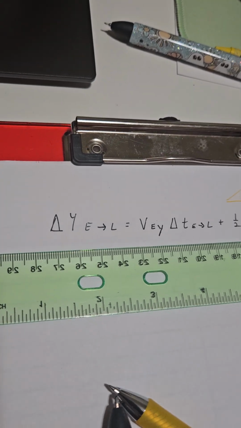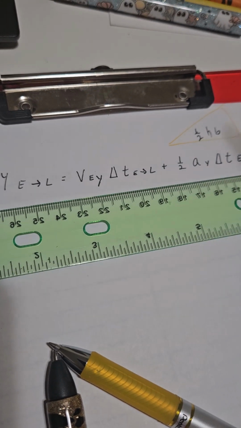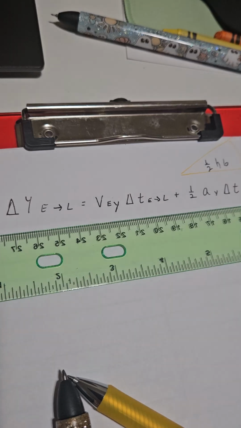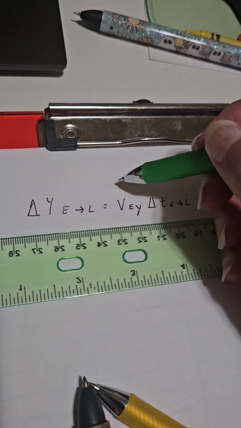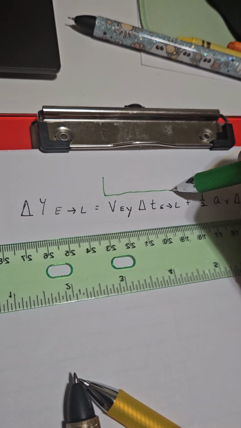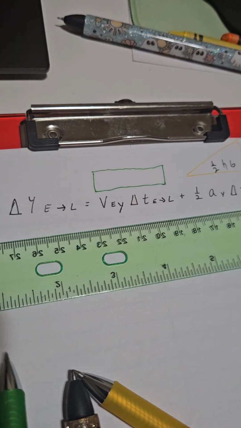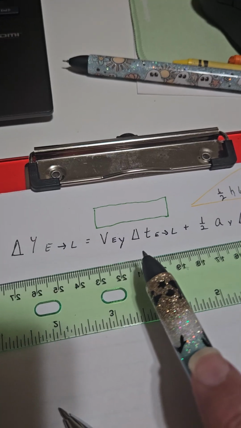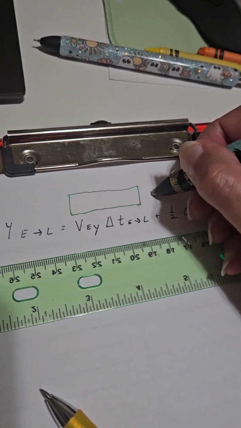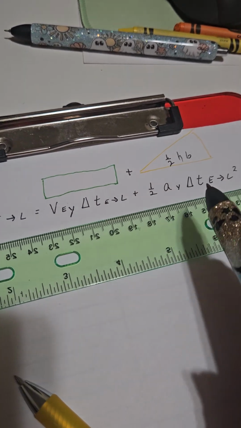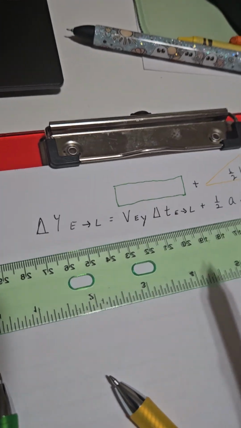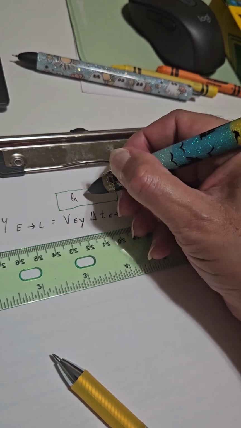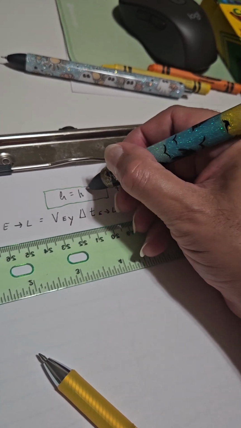And then we have this guy over here on this side. He doesn't really bring a whole lot of attention to himself. He's kind of square, so I'm going to just put a rectangle over here. So basically, whenever I see this formula, it's asking me to take a rectangle and add it to a triangle. I'll be darned.